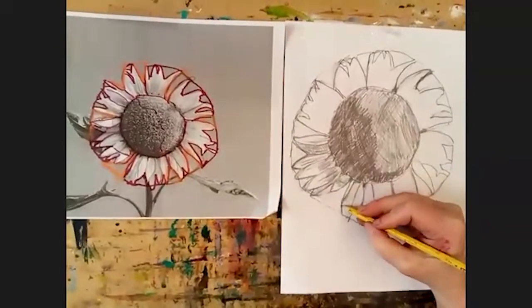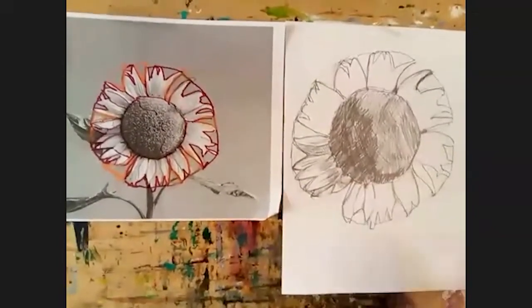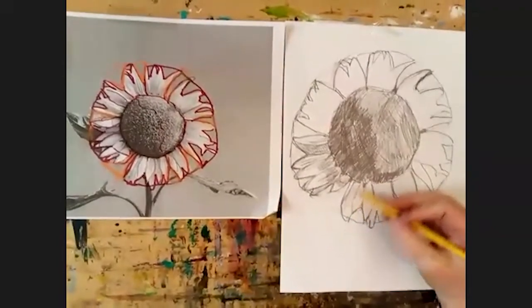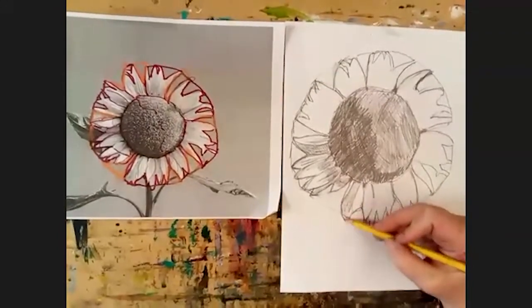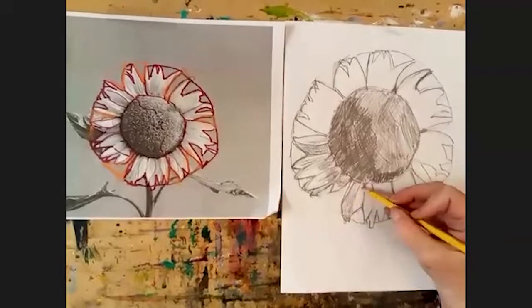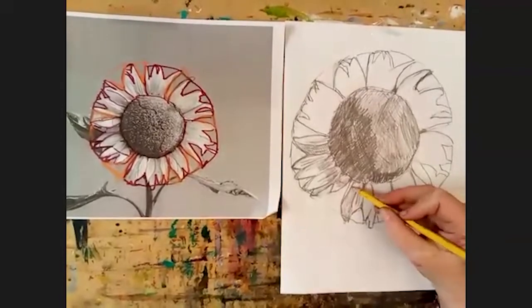Right, so I have this petal here. I can erase all this business. That's light. This is kind of darker. This whole shape is light, but it's got little streaks in it.